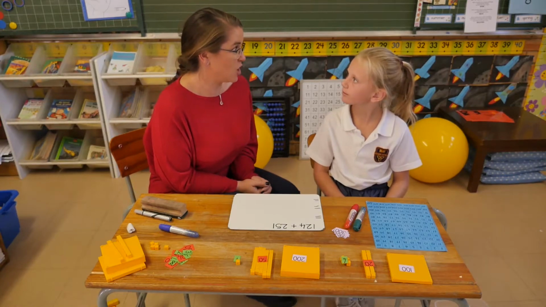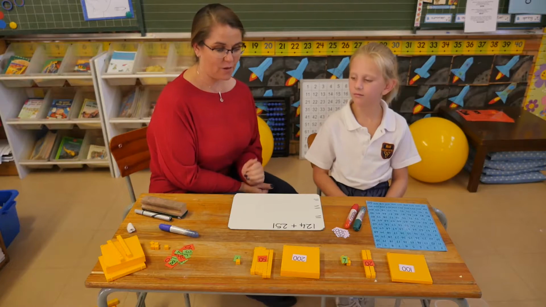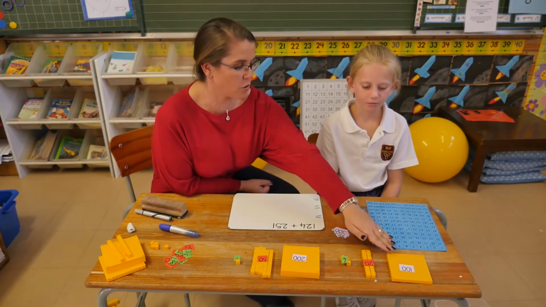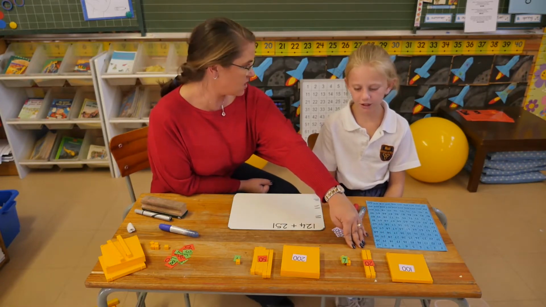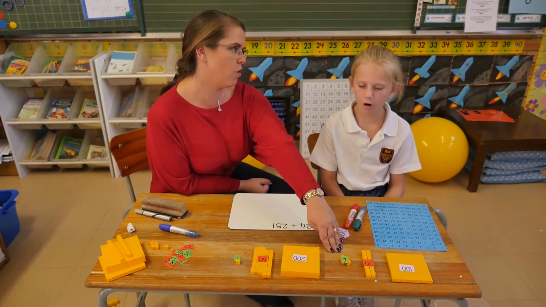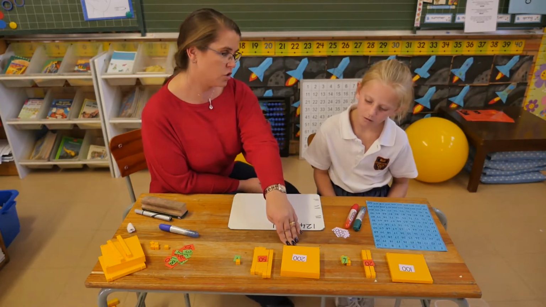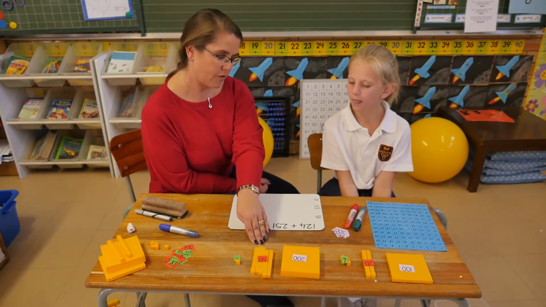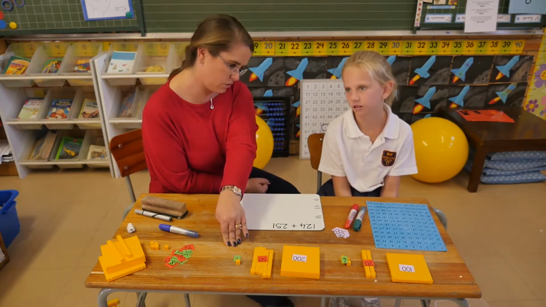Okay, time to train our brain. Hayden's already set everything out. I gave her the sum 124 plus 251. So she's got 1 group of 100, which is 100. 2 groups of 10, which is 20. And 4 miserable units. And she's got 2 groups of 100, which is 200. 5 groups of 10, 50, and 1 miserable unit.